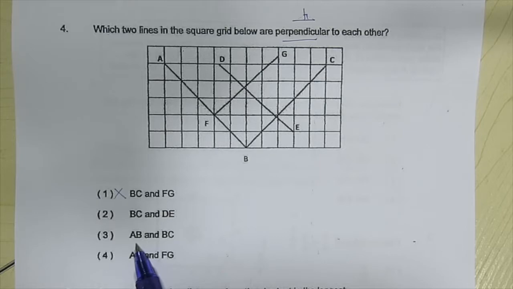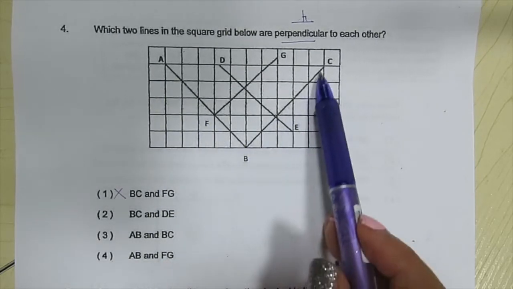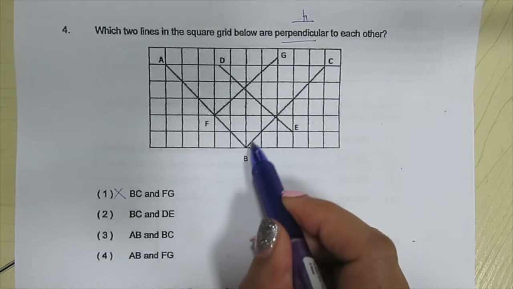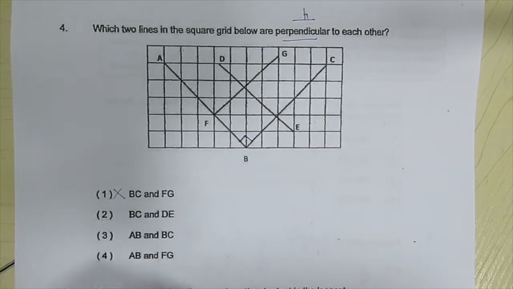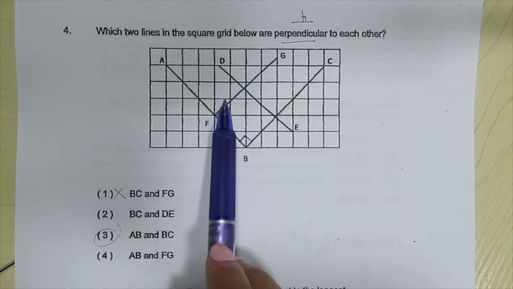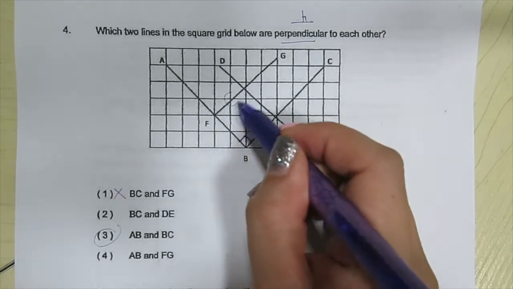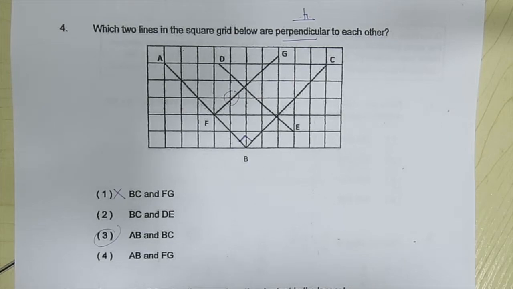Let's check. AB and BC. These two lines, as you can see here, they are definitely perpendicular over here. This is a right angle. So I put option 3. But let's check number 4. AB and FG. This is a little off here. It's not touching the cross section over there. So the option is number 3.